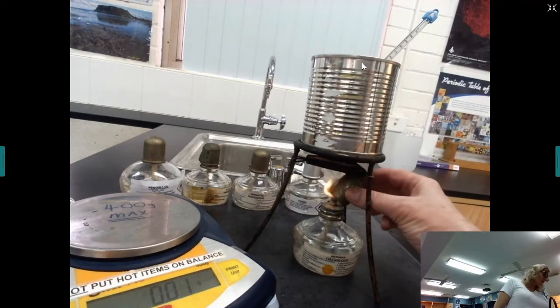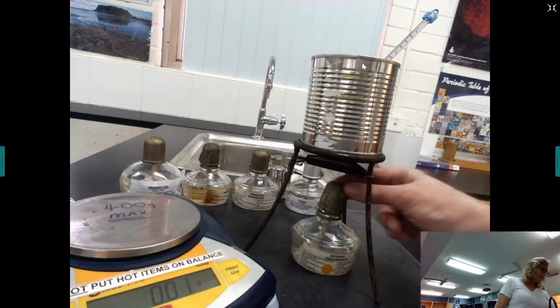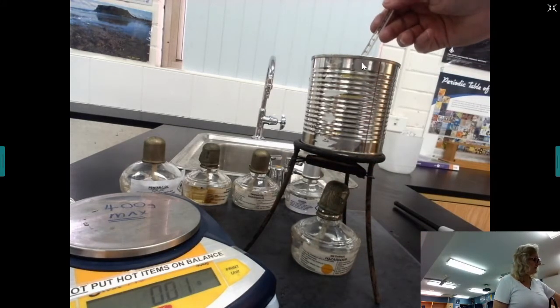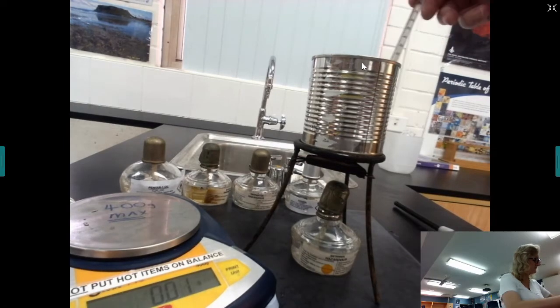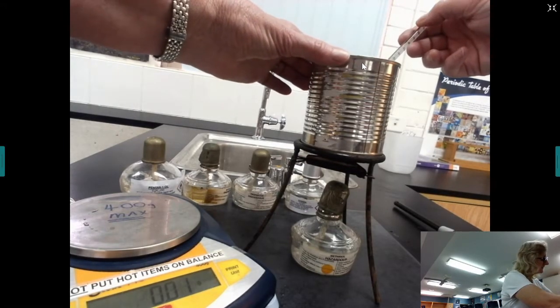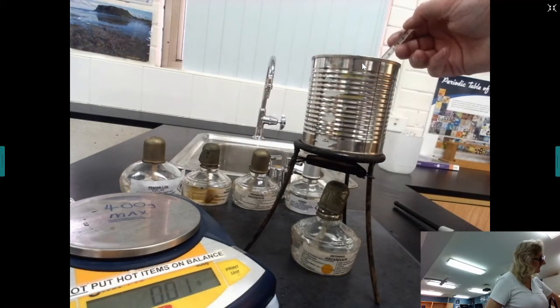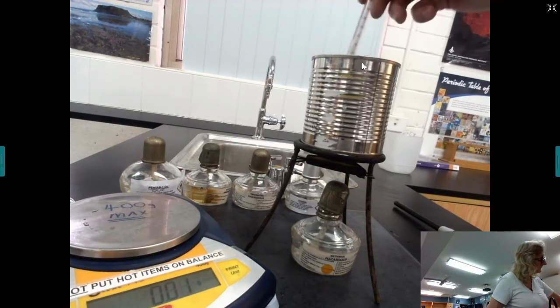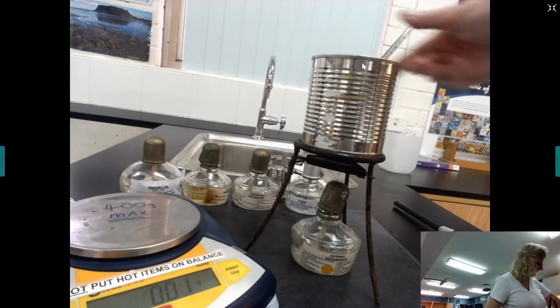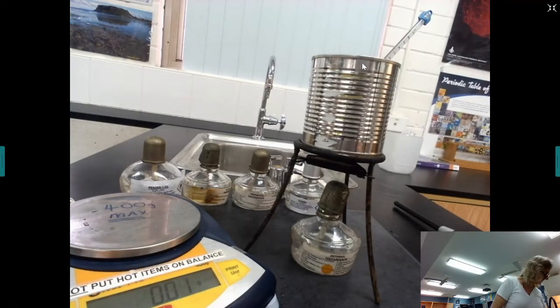Now that's getting pretty close, so I'm just going to use the cap to extinguish that flame, and I'll keep turning that. Temperature is still rising. It's up to about 35 now. Okay, 35 degrees is the maximum temperature reached.